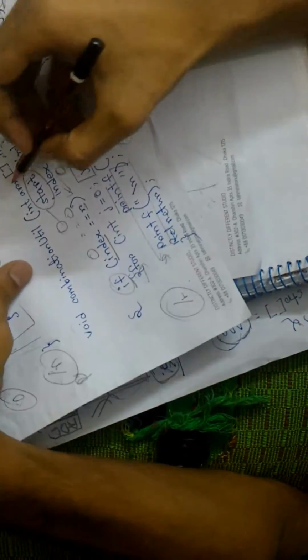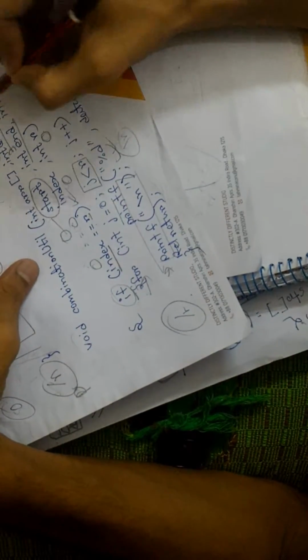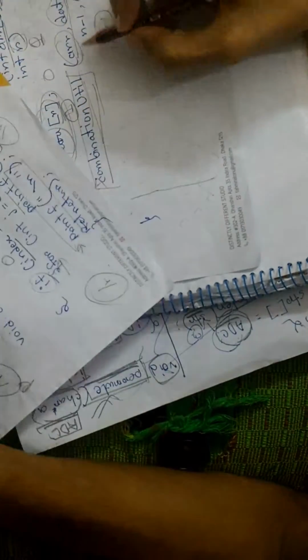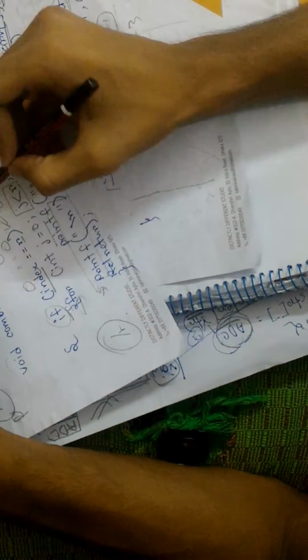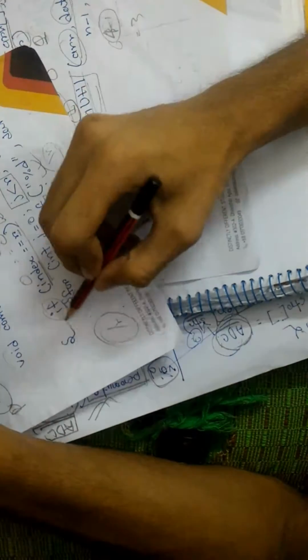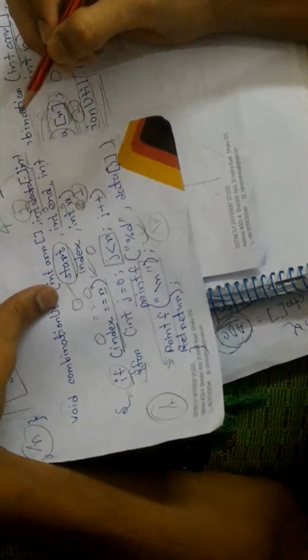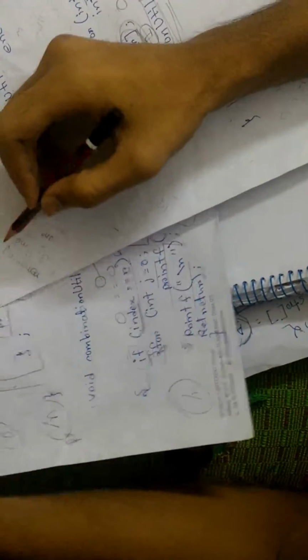So now the array is 1 2 3 4, the data array's length is 1, and int start is 0, and end is 3 again, and int index is 0, and r is this time 1. So this if statement is false, this if statement is false, so it will go to this part.